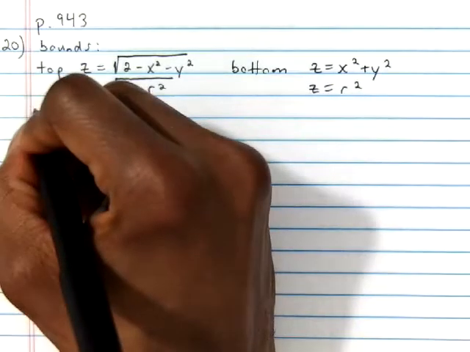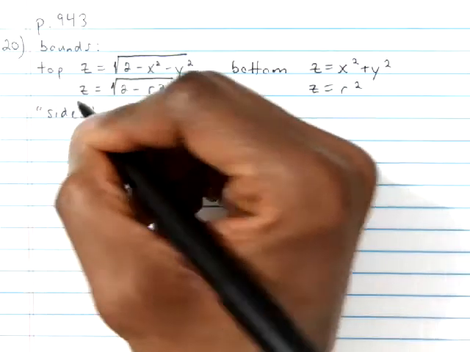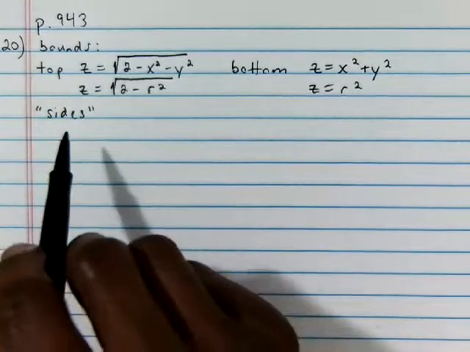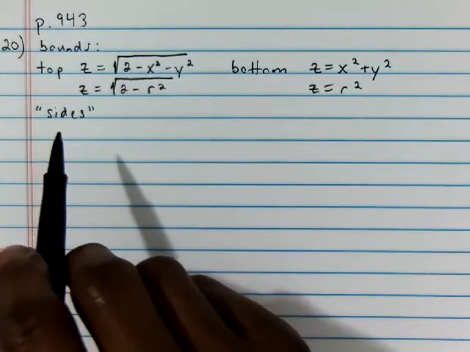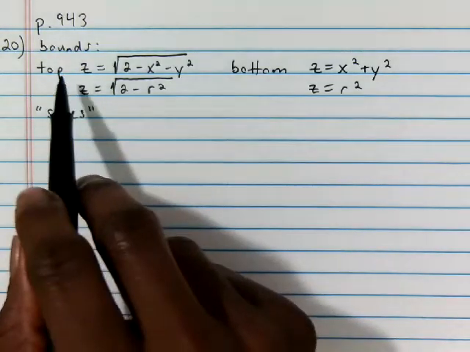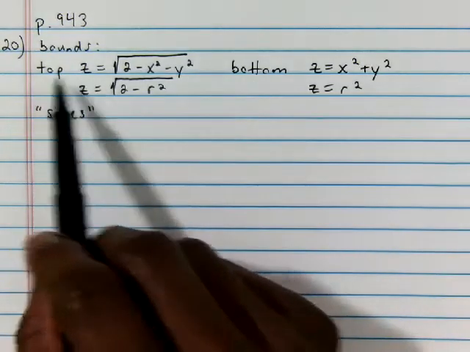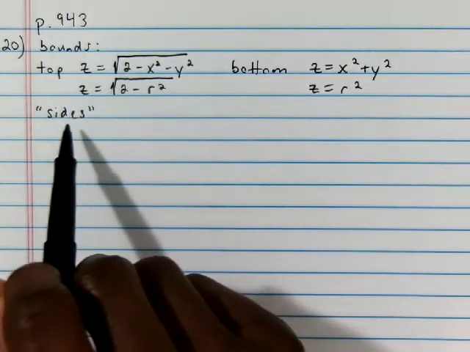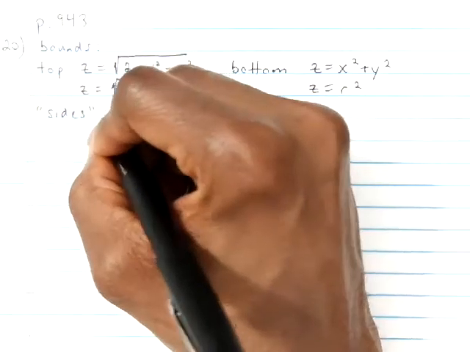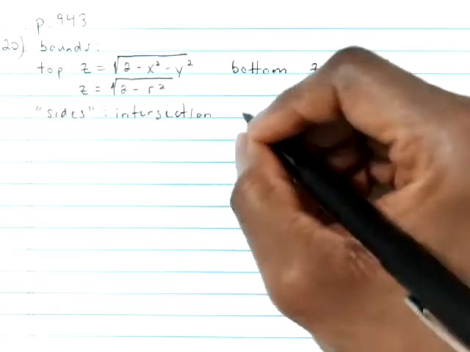I tend to do it all the time because you can't always, even if you visualize the picture, decipher whether you need to intersect the top and the bottom. But sometimes, if they give you the sides explicitly, it seems like in your textbook, then you don't need to intersect the top and the bottom. But I haven't done every single problem in the textbook, so I don't want to say that for certain. But when they don't give you what the sides are, you know you have to intersect the top and the bottom for sure. So, intersection of top and bottom.